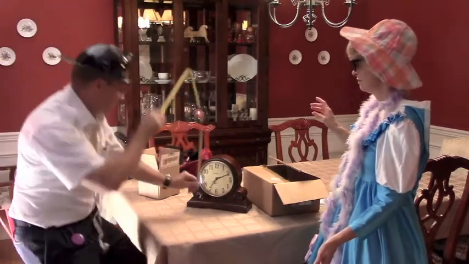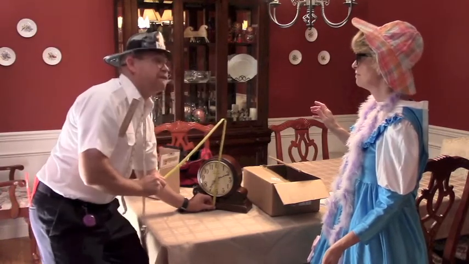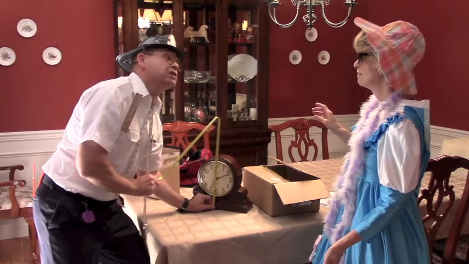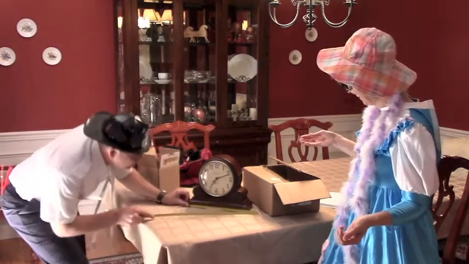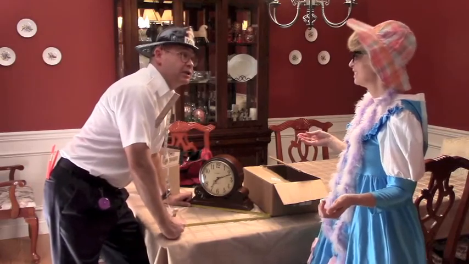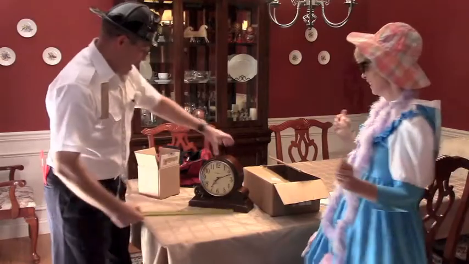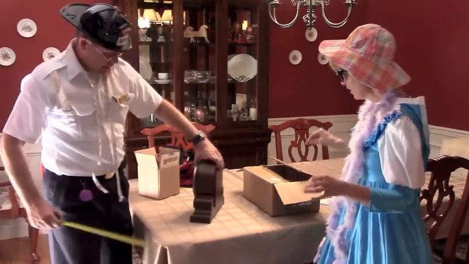Okay. This clock is 65 centimeters high. The length is 31 centimeters long. Okay. That's awesome. And the width. 65, 31.